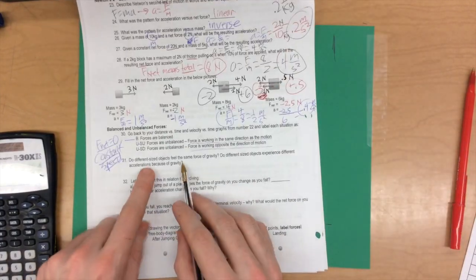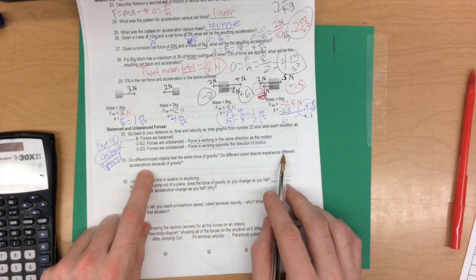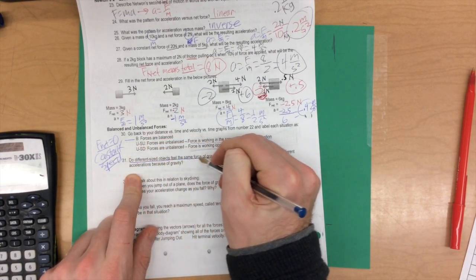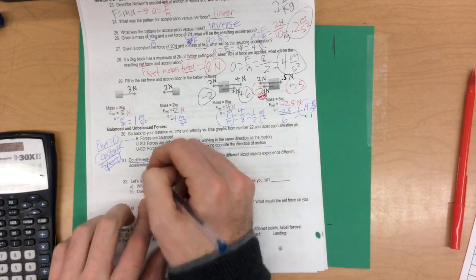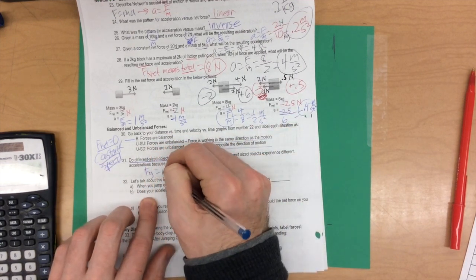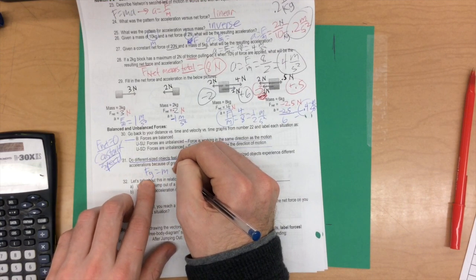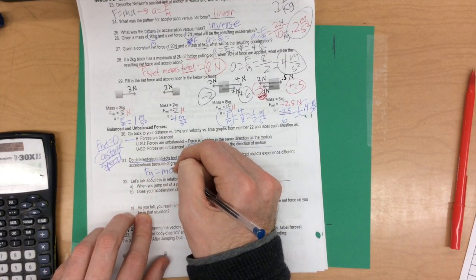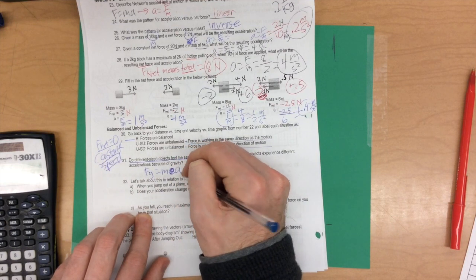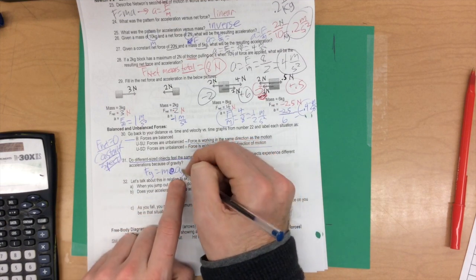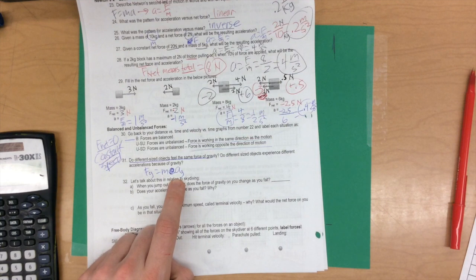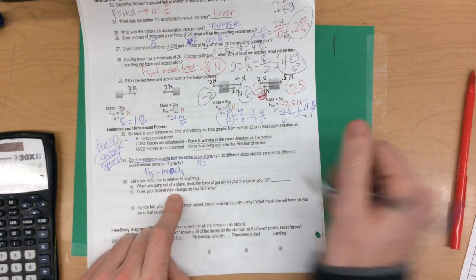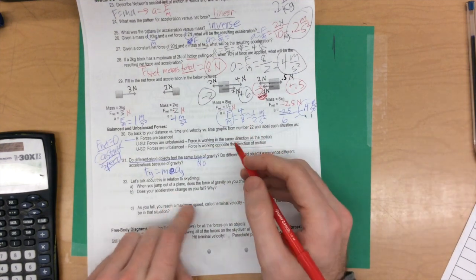All right, so do different sized objects feel the same force of gravity? Do different sized objects experience different accelerations because of gravity? Now, this first part is not something we've talked about very much. But force of gravity is mass times acceleration. F equals ma. And specifically force of gravity, it's F equals m times the acceleration due to gravity, which is the same for all objects. So do different sized objects feel the same force of gravity? No. They actually feel different forces of gravity.